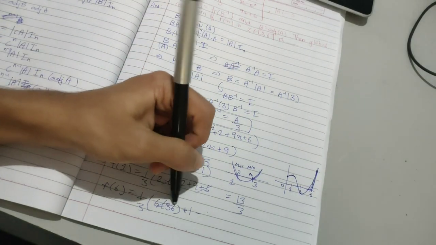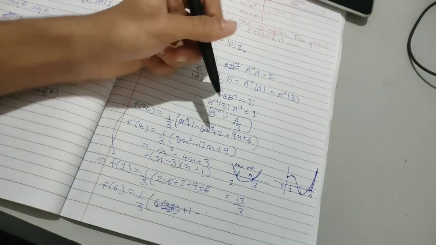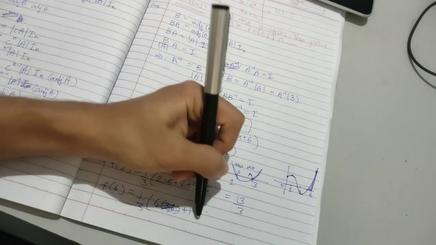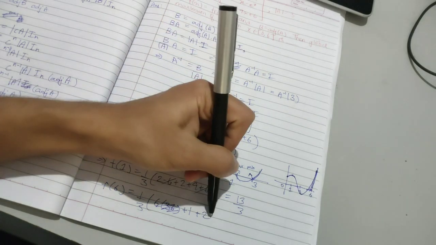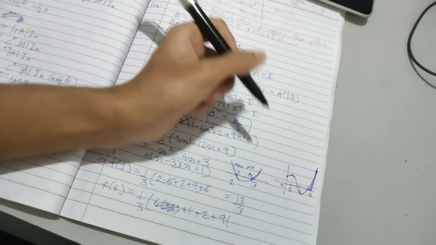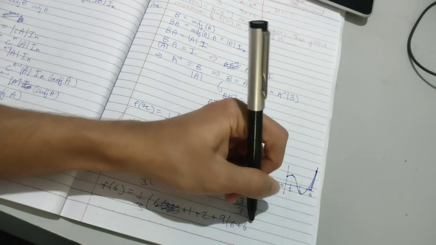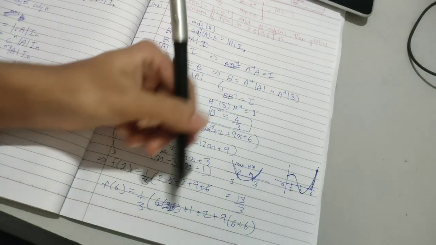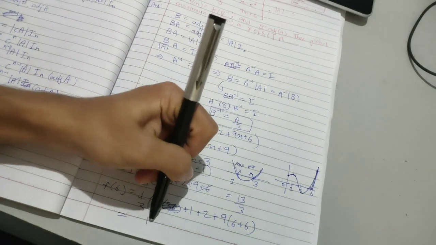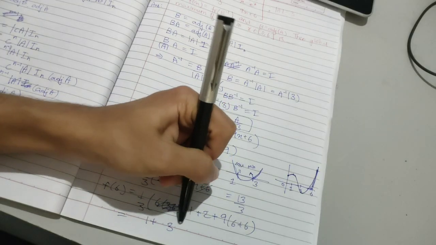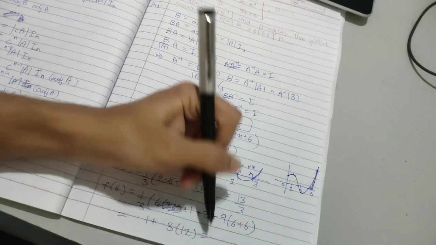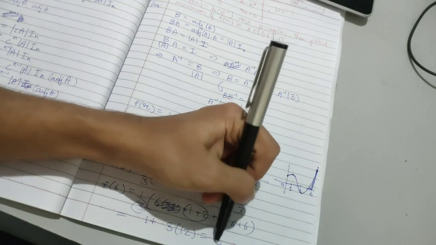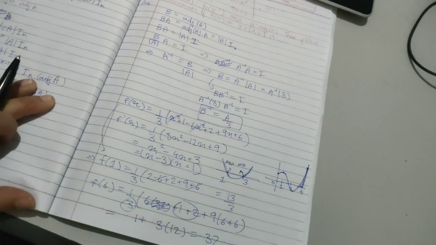Okay, these two just cancel out when you plug in 6. So you just get 1 plus 2 plus 9 times 6 plus 6. Oh yeah, this is like a much bigger value. So the global maximum is just gonna be 1 plus 3 into 12, which is basically 36, 37. That's the answer.